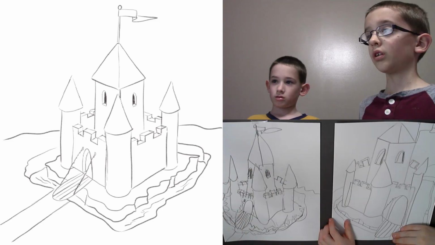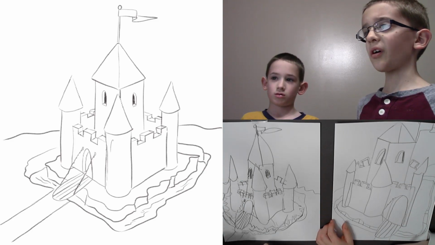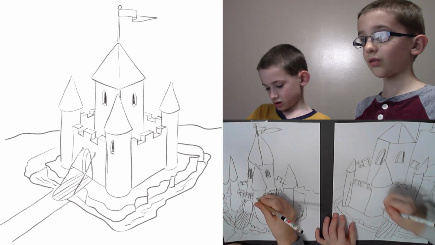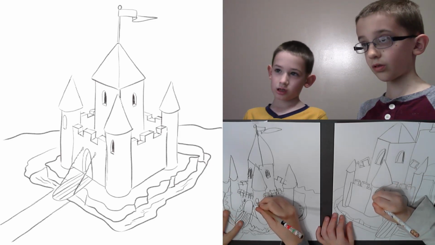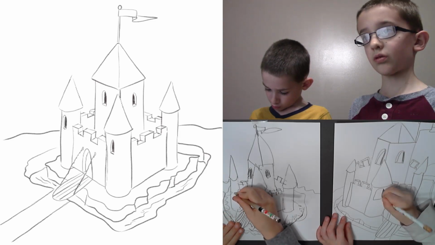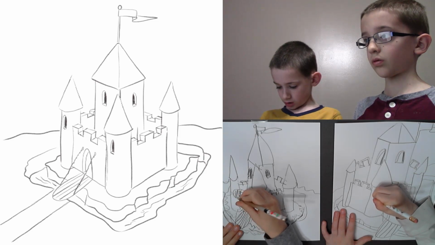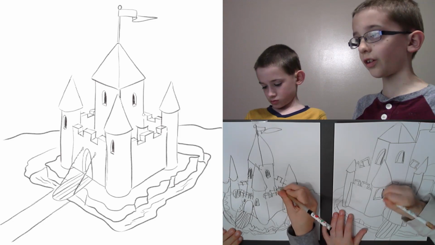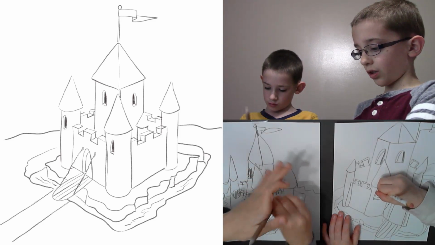You can add extra windows around or something. How about we draw one? You can draw one in there, and up, and then down. And blacken that up. And then you draw one in there. Add extra texture to it. And you can erase that right there.